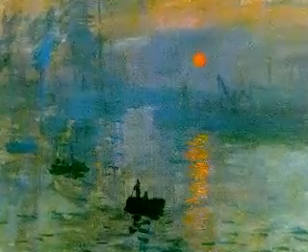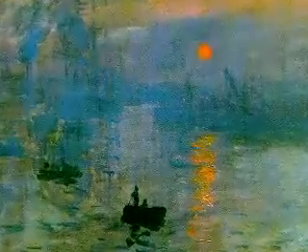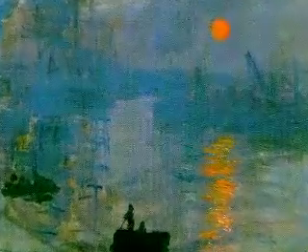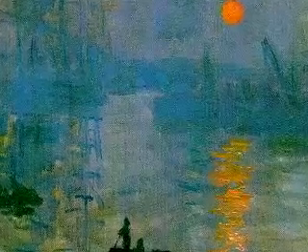Yeah, Impression Sunrise. He painted that in 1874, the same year as this. Claude Monet paints Impression Sunrise, and you should know it, of course, because that's why we call Impressionists Impressionists. It's from that painting, because that painting made everyone nuts.